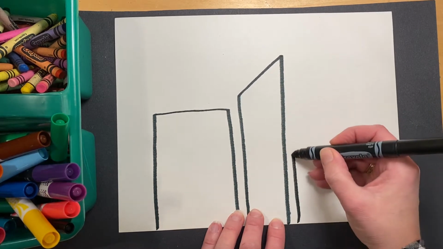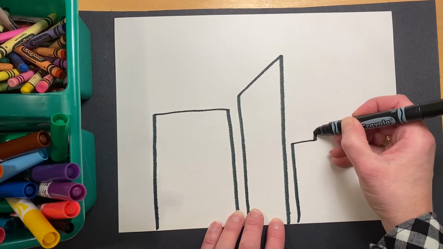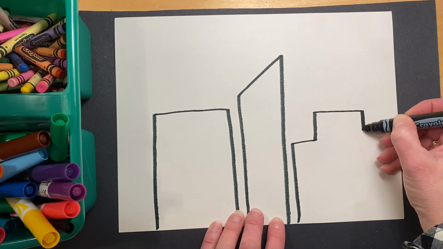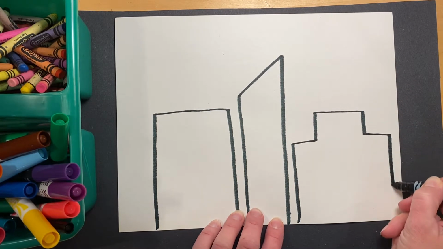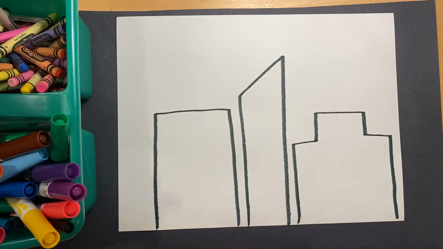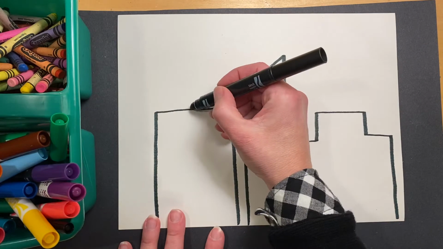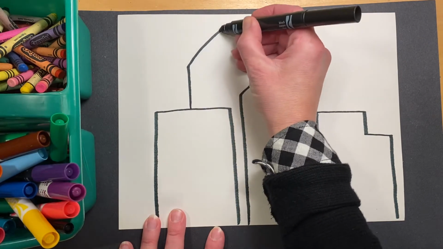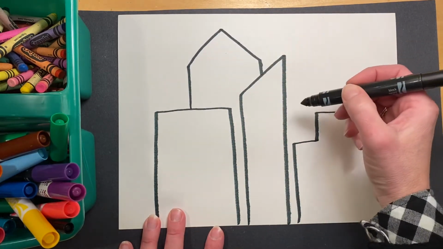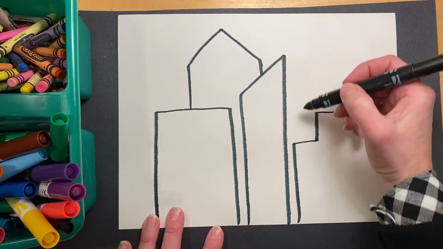Maybe a building that goes up, over, kind of like a set of steps. Notice I bring everything back down to the bottom. So here's 3 across the front. If you want more of a challenge, you could create a series of buildings behind the first row.